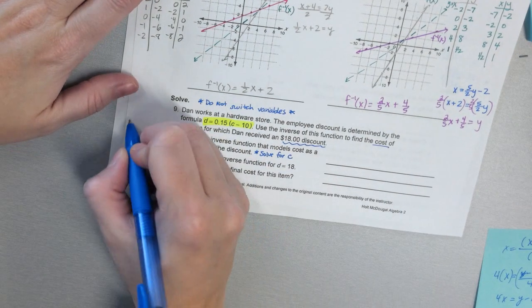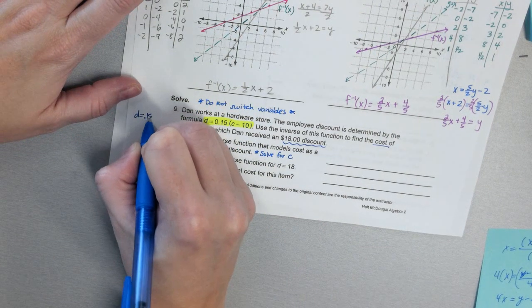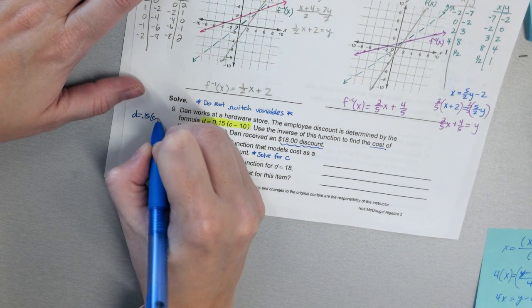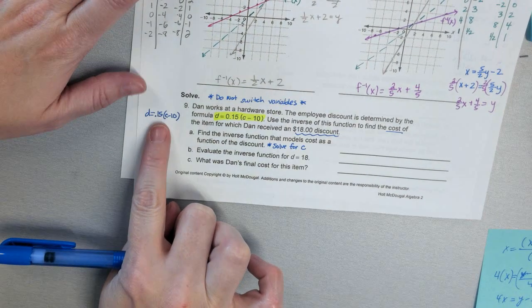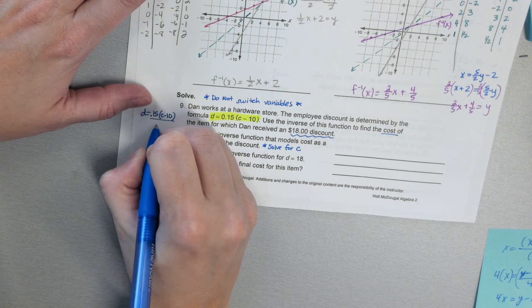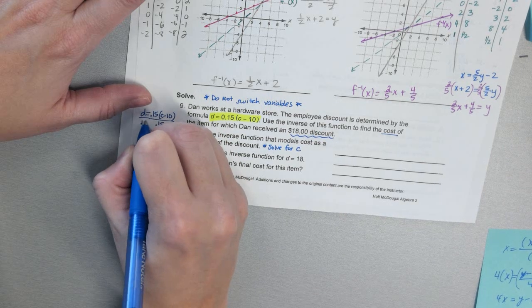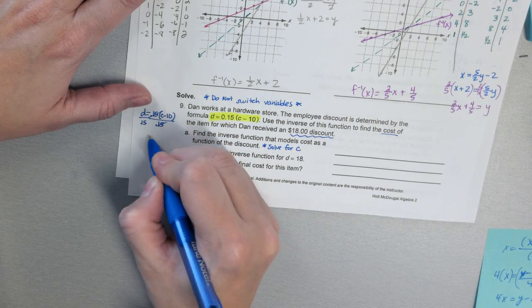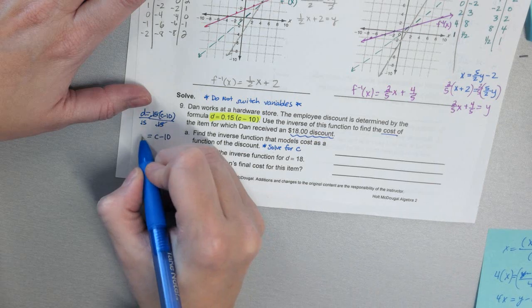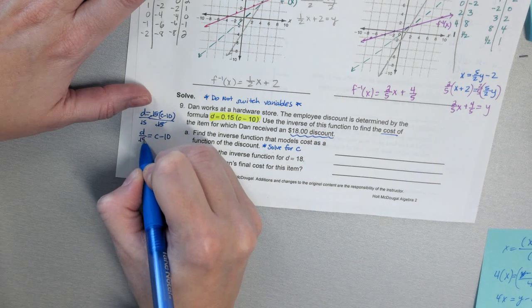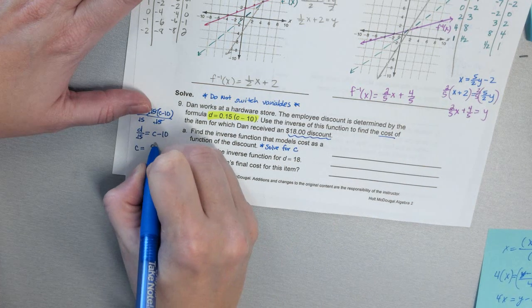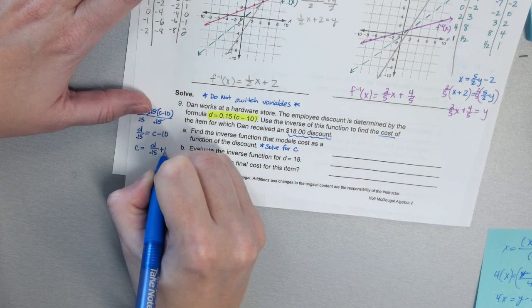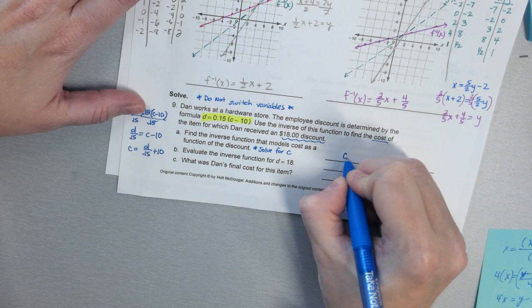So if you have D equals 0.15 on the outside of C minus 10, instead of distributing, which I think would take more time, I would just divide by 0.15. Because then these are going to cancel. You'll have C minus 10 equals D over 0.15. And then you'll just add 10 to both sides. So D over 0.15 plus 10, that's going to be your final answer.